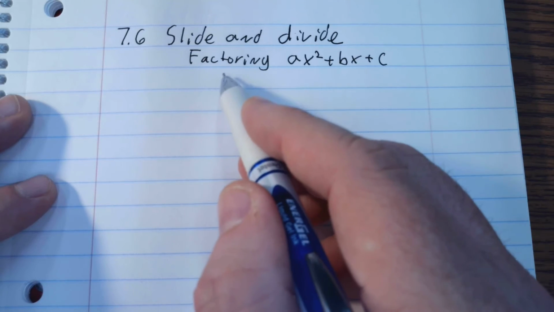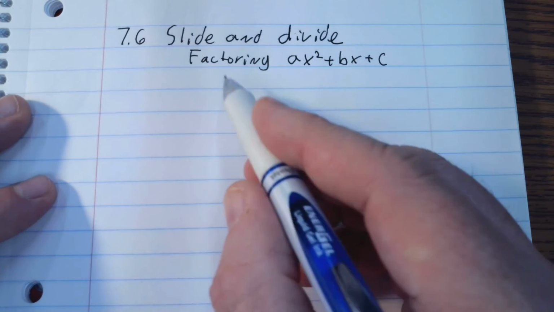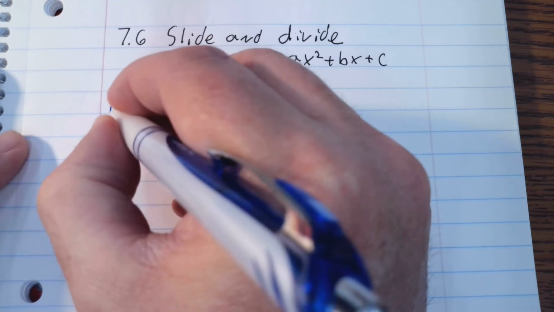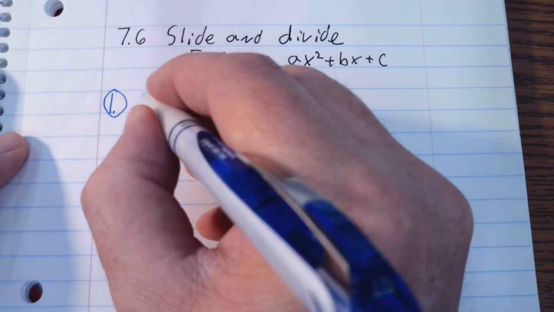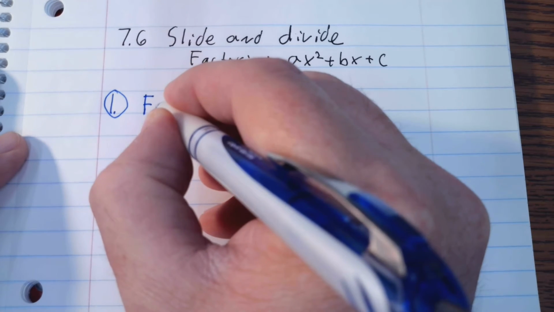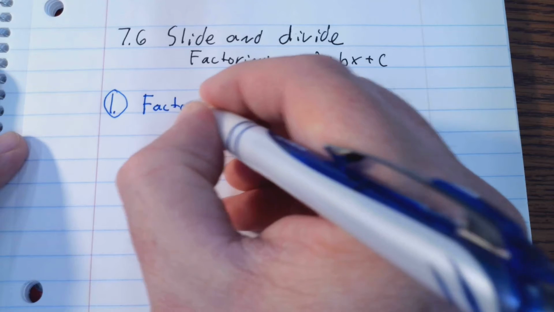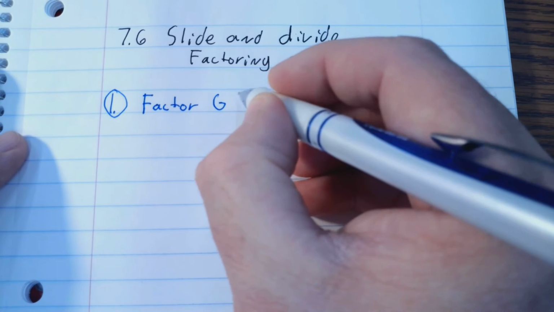So what I'm going to say is the steps on this. Let's go ahead and write down the steps. The first step, and we're not going to have to do this today, but we will eventually.